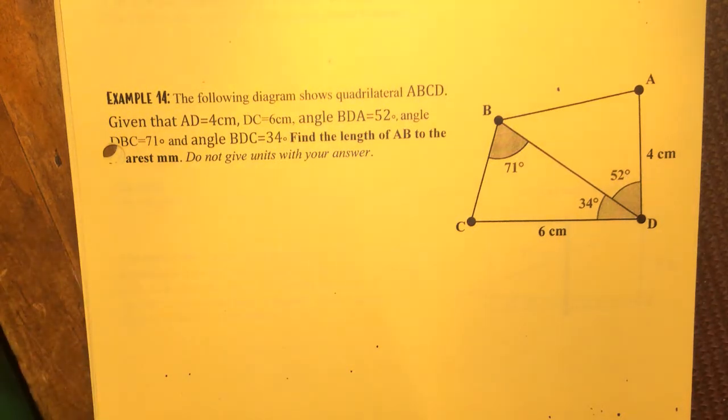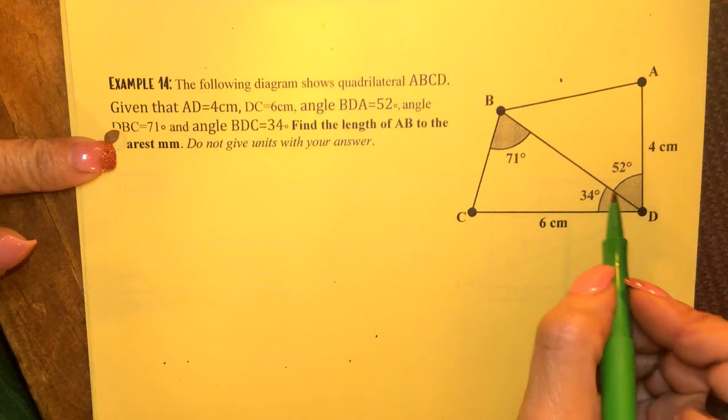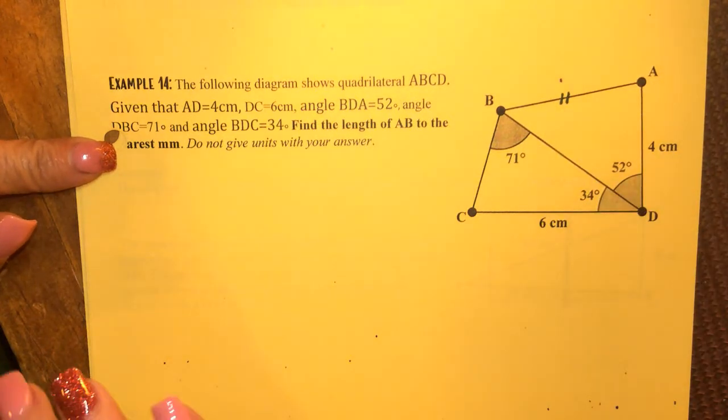So, I'm going to give you a second. I'm going to encourage you to pause your video and work it, and then just fast forward to where I do the answers and see if you got it right. All right, so the following diagram. So here we go. Find the length of AB. So I'm trying to find this length right here to the nearest millimeter.